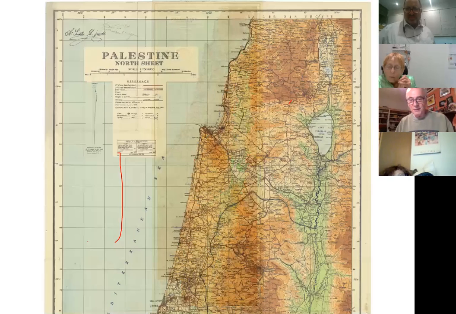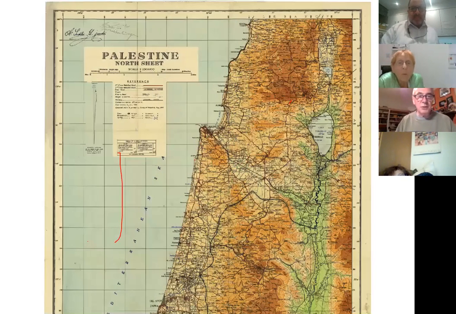This is the map, and you can see up in the top left the signatures of the two signatories to this map, and I can't quite remember who signed them, but you can see that this is the original and it is signed.